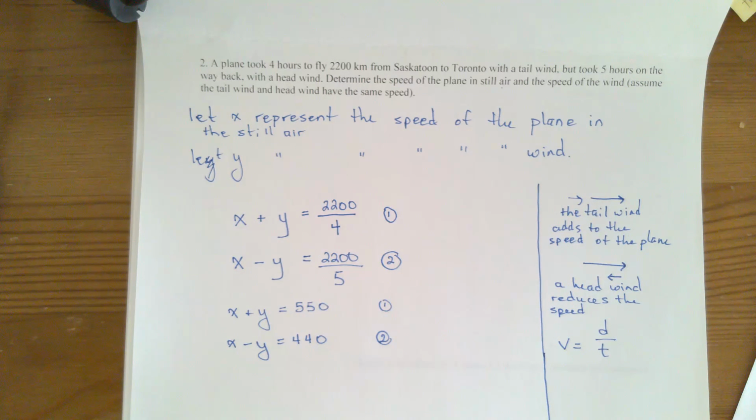Anyway, 10, hope that helps. At this point, you can go ahead and solve it on your own.